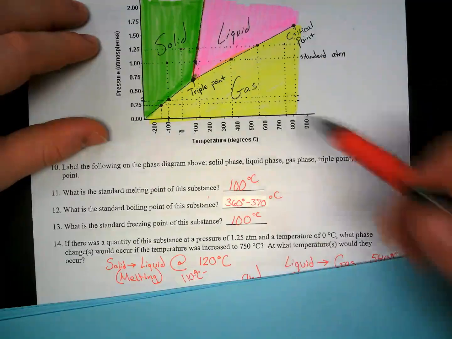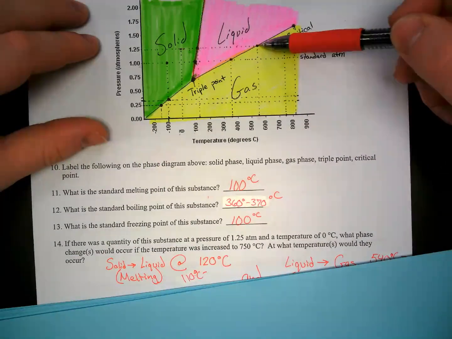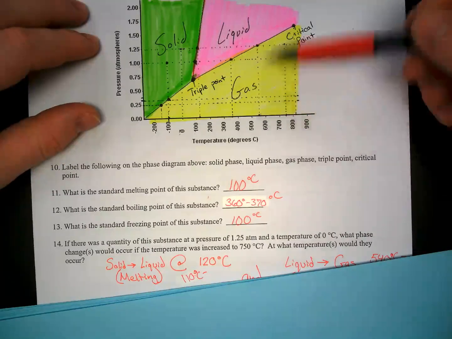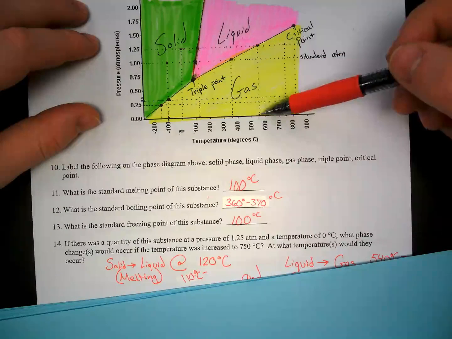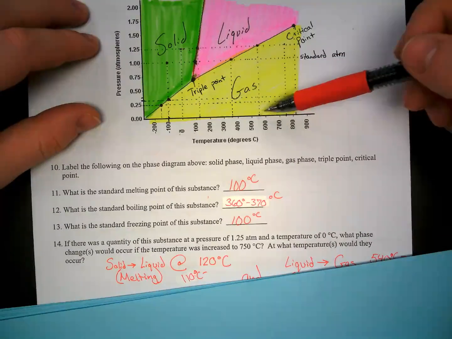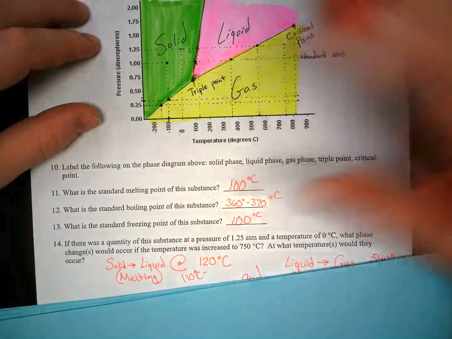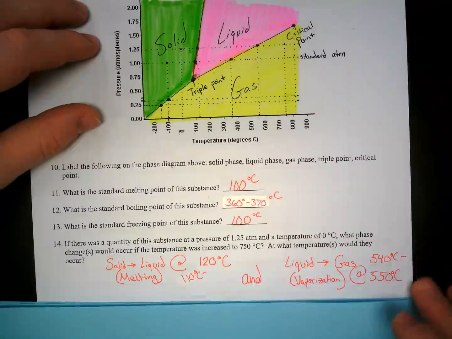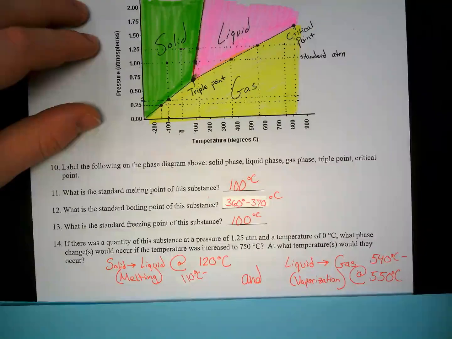While over here, when we're going from a liquid to a gas, going through vaporization, roughly speaking, we're going to see this at about 550, 560, really 555 to 565. I've got 540 to 550. That might be a little bit too low.